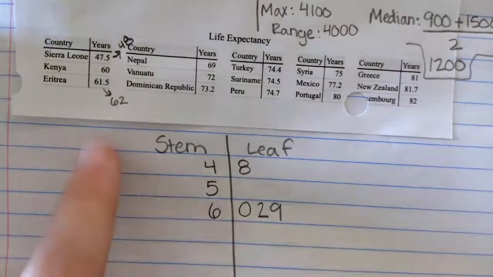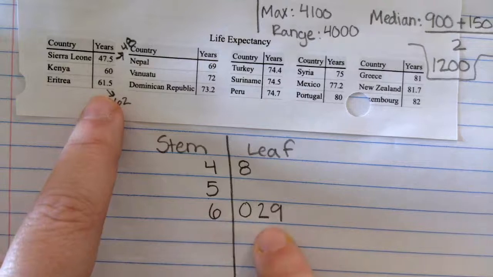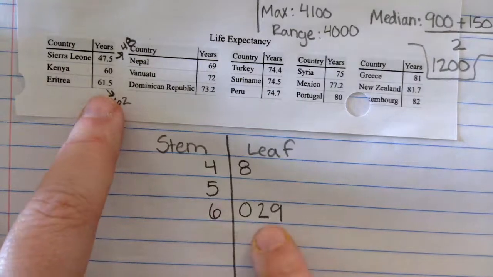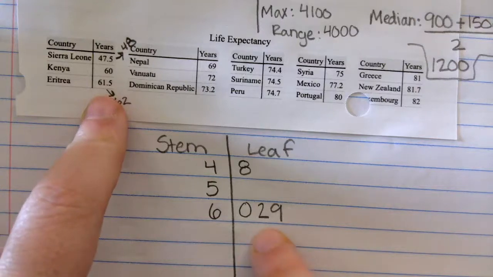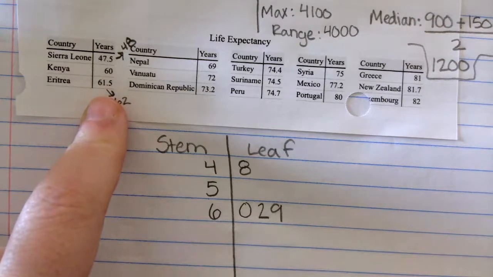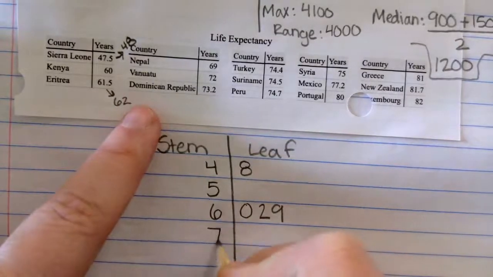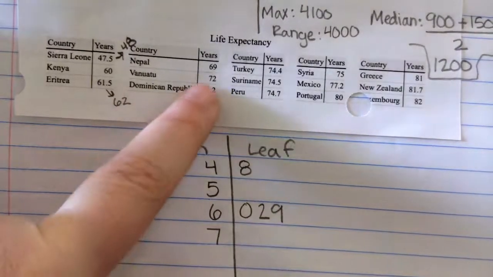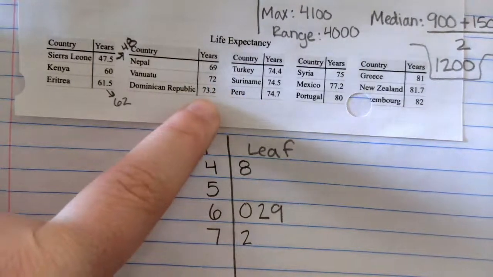Okay, now comes the 70s. There's a lot of 70s. So we have 72. Good. When it's a 0.2, we stay at the number we were at. So 73. And then you do it again. It stays at 74.